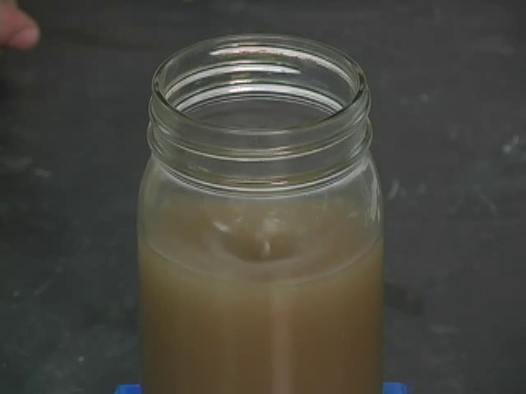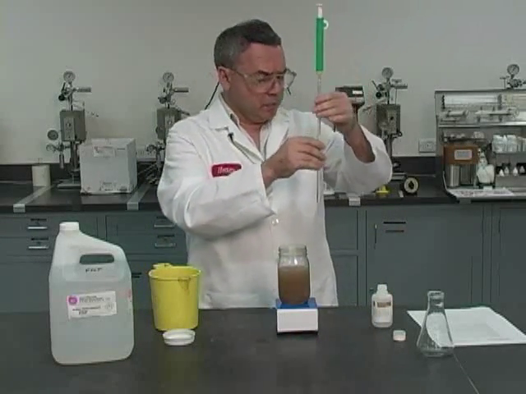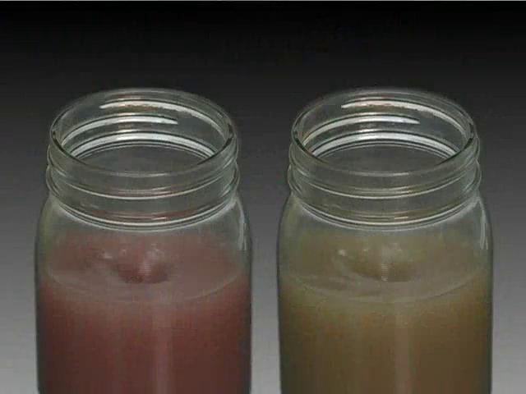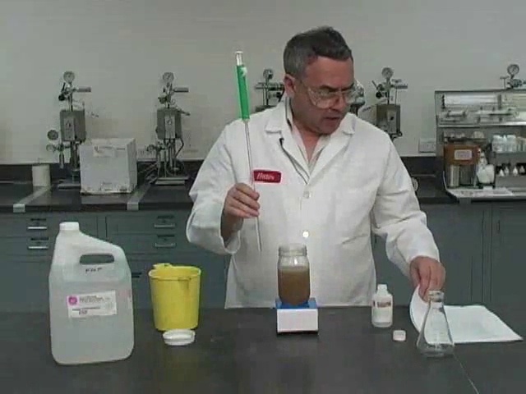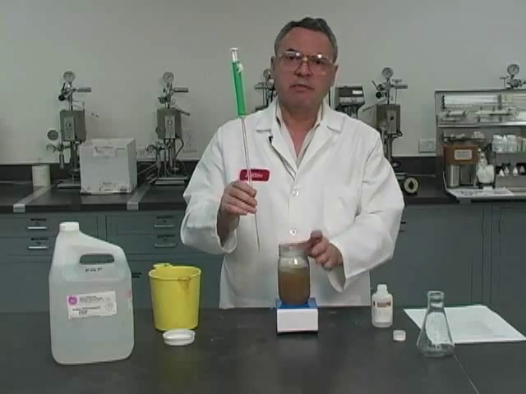Yeah, the pink color is gone, so I'm going to report the acid volume as 0.8. That would be the amount of acid I used divided by the 2. That's going to give me alkalinity of 0.4. This is the alkalinity of this invert emulsion.